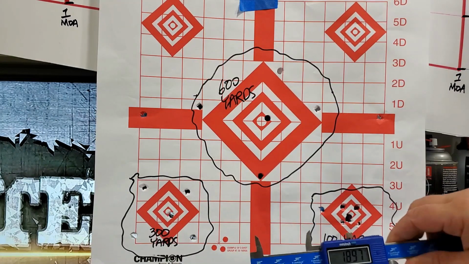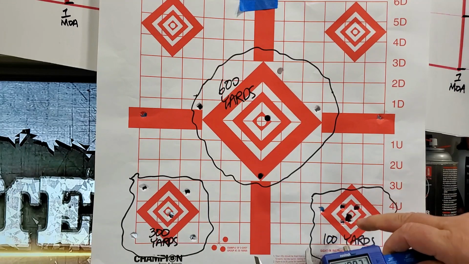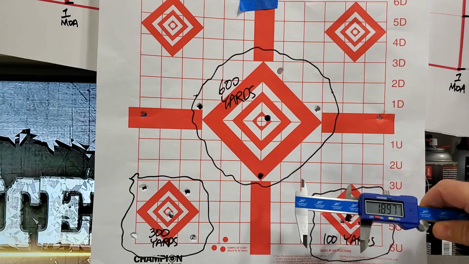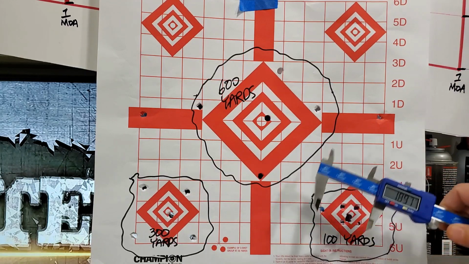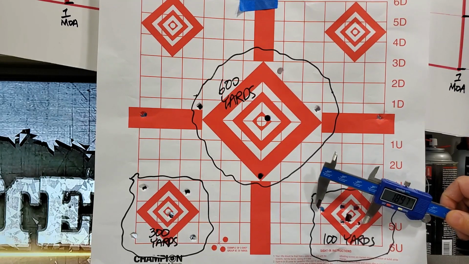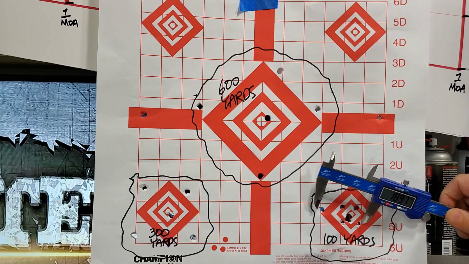So if you don't have fancy computer software to measure your groups for you, like I said, you can zero out your calipers on the diameter of the bullet, measure to the outside of your 2 furthest bullet holes, which will measure to dead center of those bullet holes.